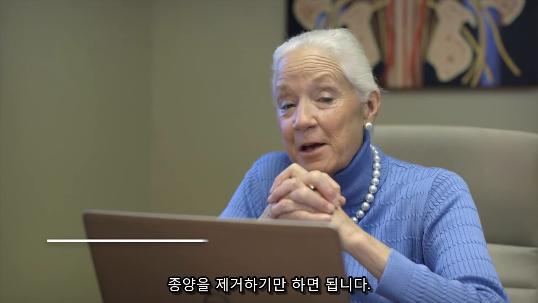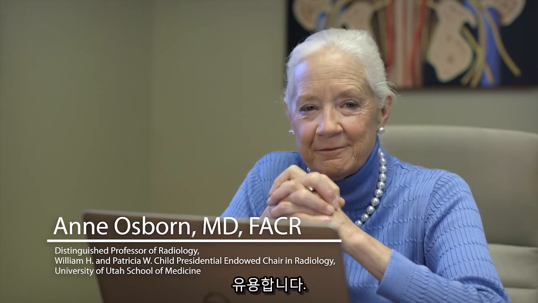tumor. Better for us, better for the neurosurgeons, and certainly much better, more efficient, and more accurate diagnosis for the patient and patient care. Thank you.